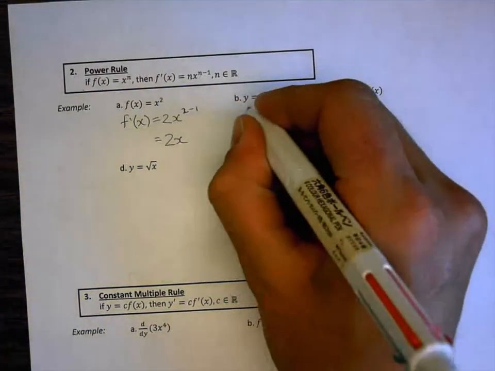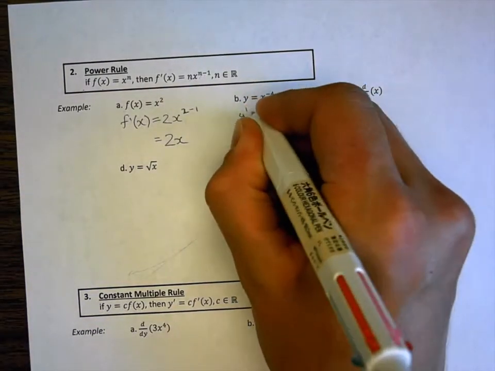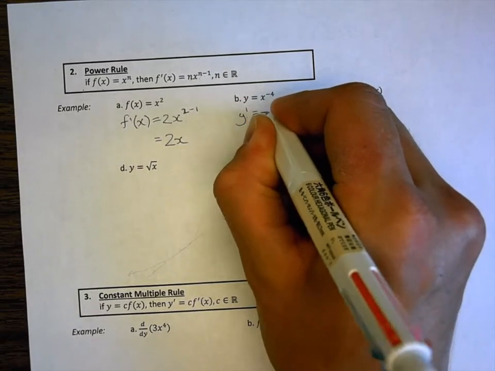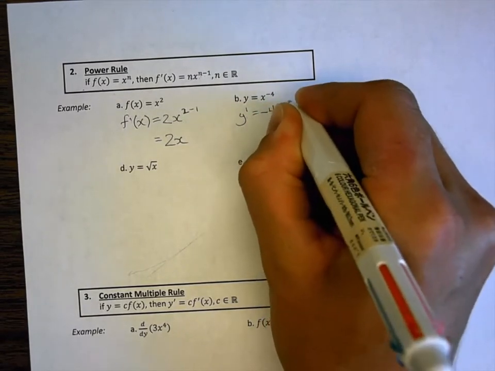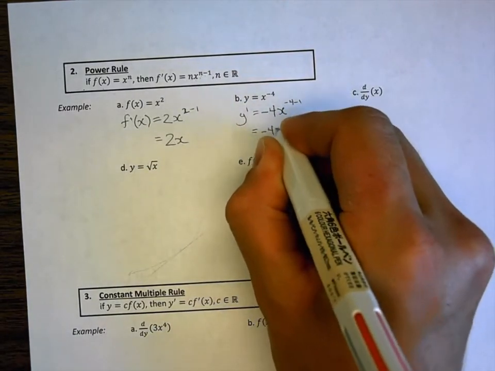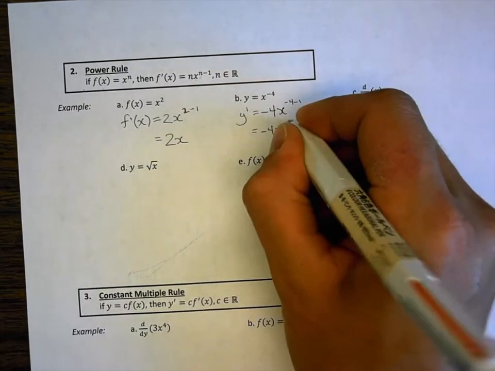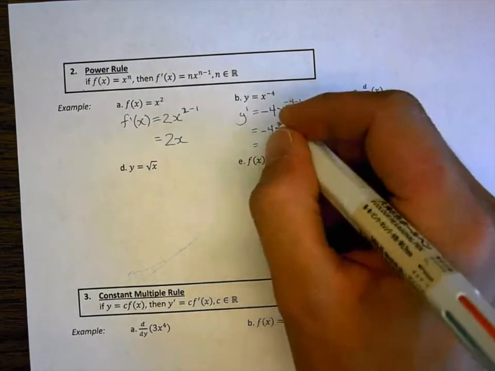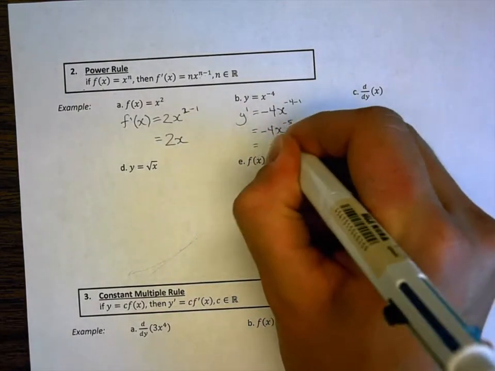This one, y equals x to negative 4. Well, y prime is equal to, okay, bring the negative 4 down, then I subtract 1 from the exponent. So that gives me negative 4 x to the negative 5. I don't like negative exponents in my final answer, so I'm going to write negative 4 over x to the 5.